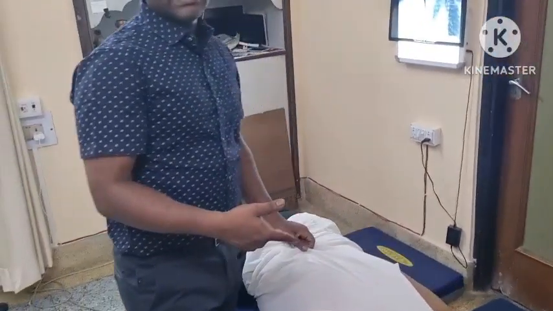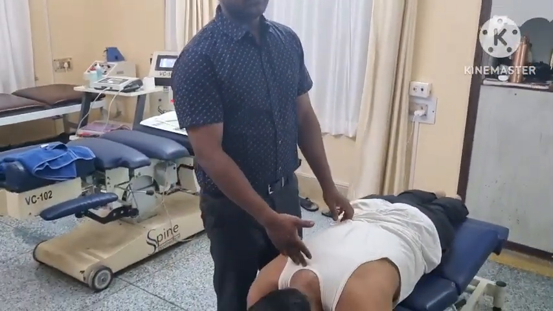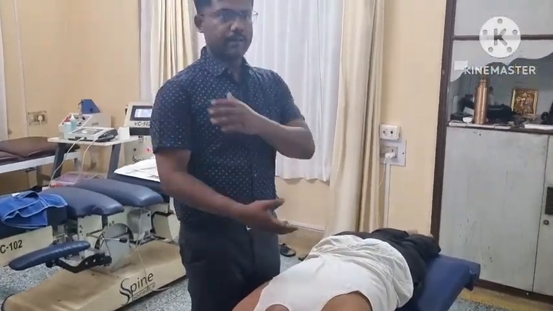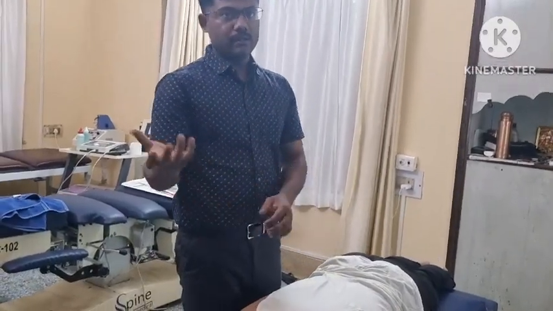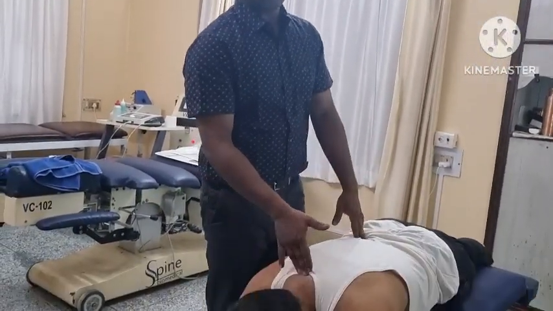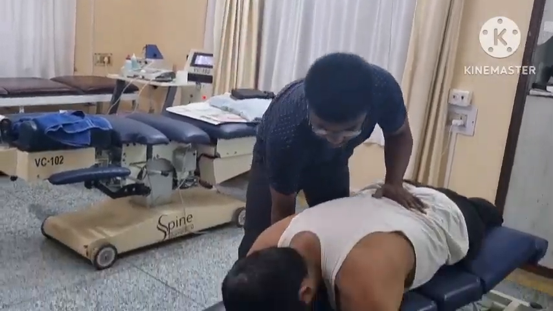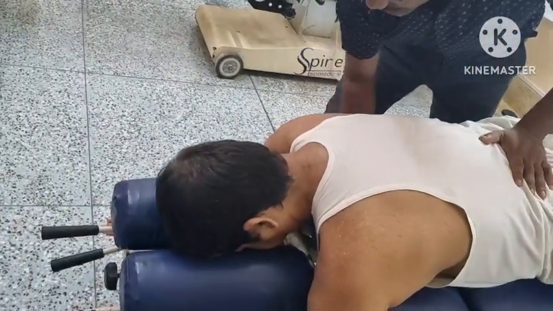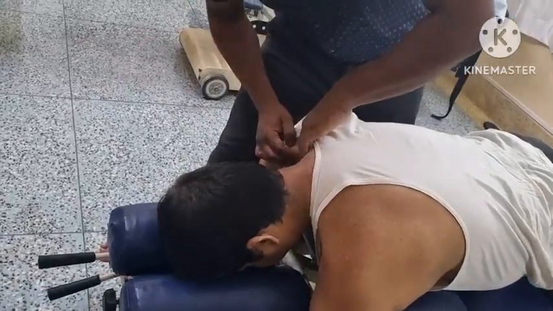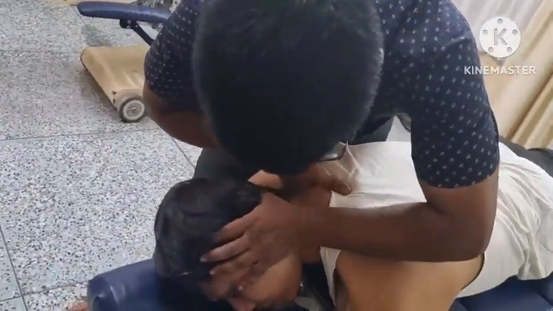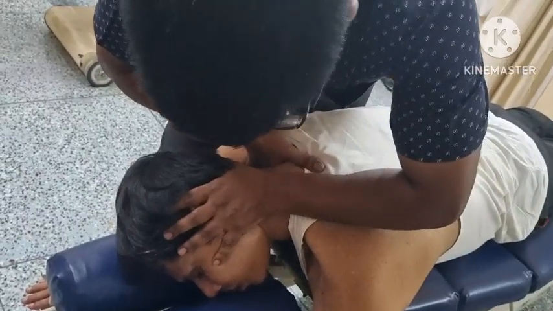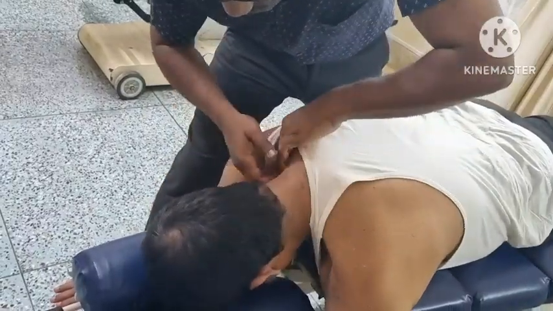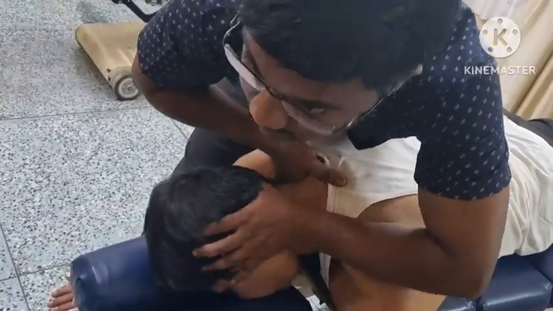So we'll do a drop table adjustment for the first rib elevation, because a lot of shoulder problems have their origin in the first and second ribs. If those are not functioning or not in right alignment, you'll have a lot of shoulder pain, brachial plexus related pain, tingling, burning sensation in hands. That has its origin in the first rib and second rib dysfunction. Do that. Breathe in, breathe out. First one. More of this. Breathe in, breathe out.